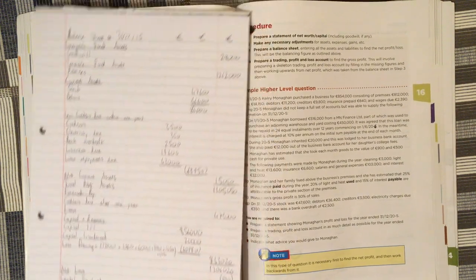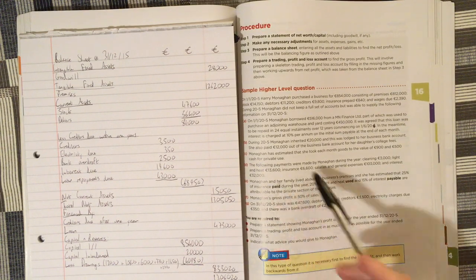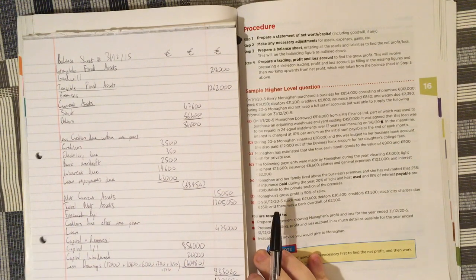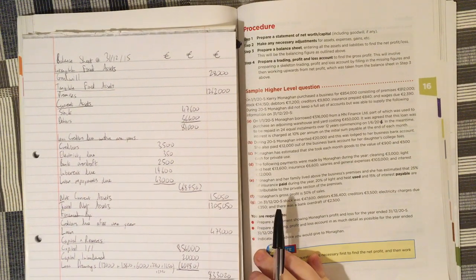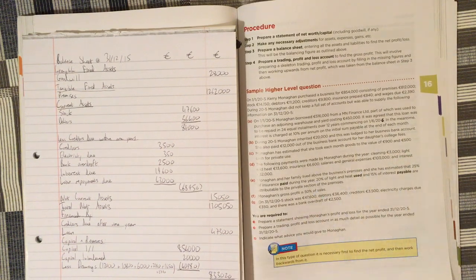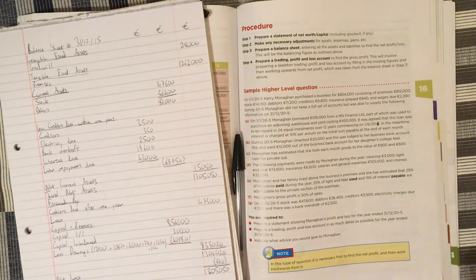What I'm going to do now is use the gross profit information and some other information I have about expenses to do the fullest and best profit and loss that I possibly can, given the limited information I have. So that's the balance sheet done, the thing I'm asked for here. Now on to the trading profit and loss account in a separate video.